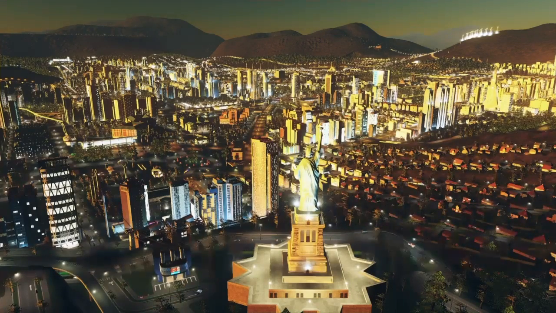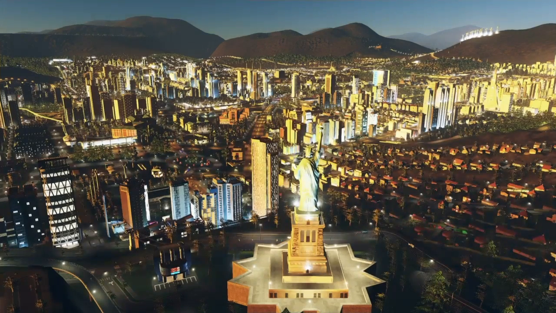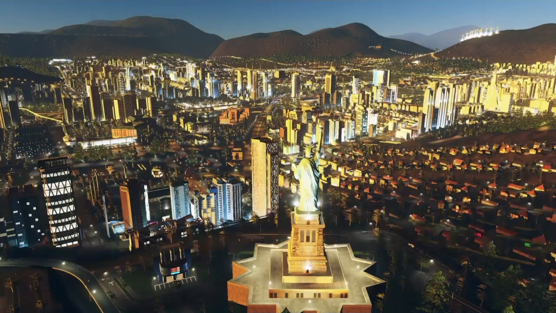So, if the city has just low density residential and commercial, it will not produce enough taxes to pay for these policies.